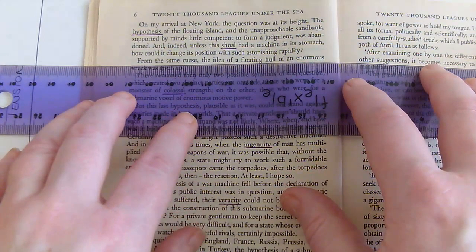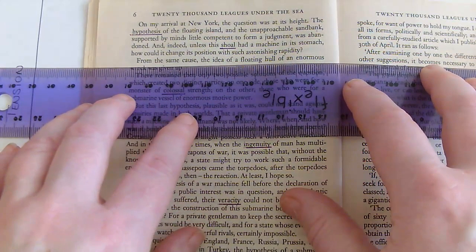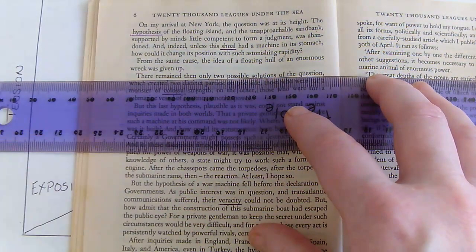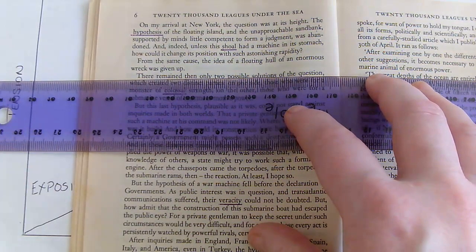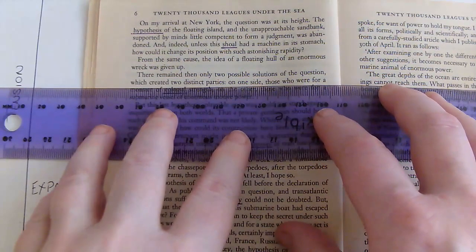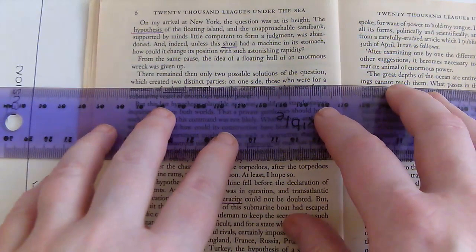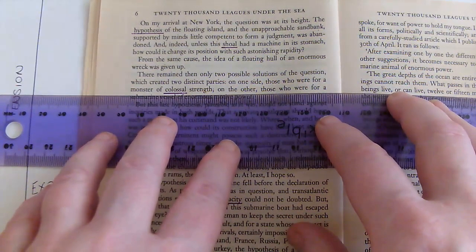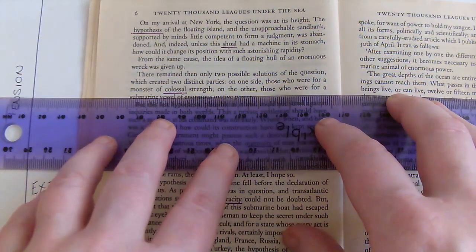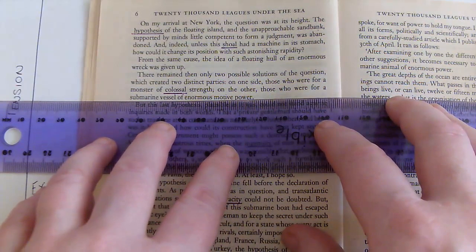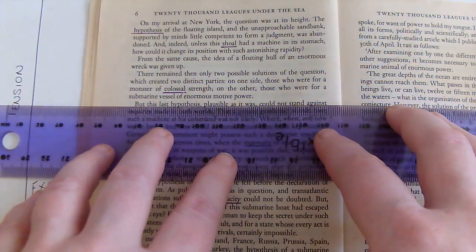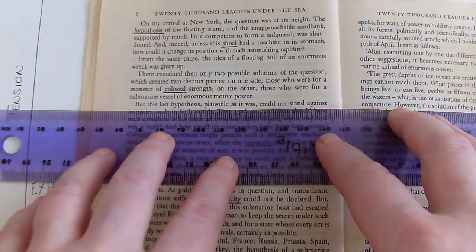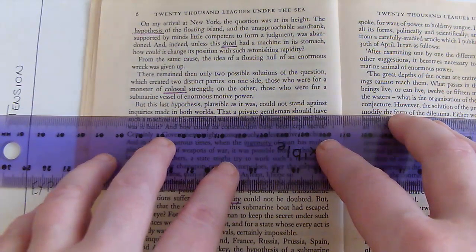From the same cause, the idea of a floating hull of an enormous wreck was given up. There remained then only two possible solutions of the question, which created two distinct parties. On one side, those who were for a monster of colossal strength. On the other, those who were for a submarine vessel of enormous motive power. But this last hypothesis, plausible as it was, could not stand against inquiries made in both worlds.